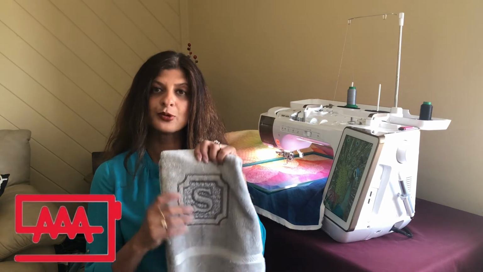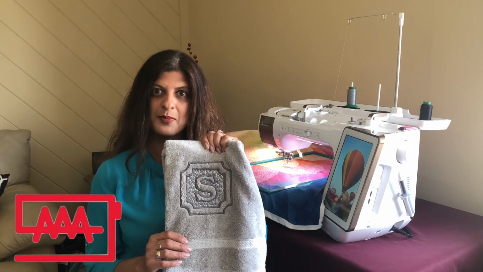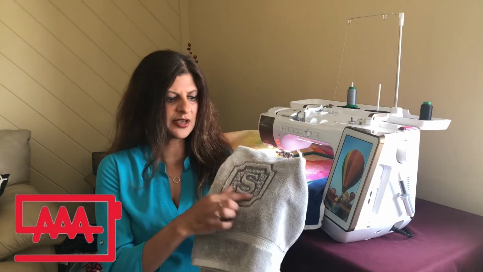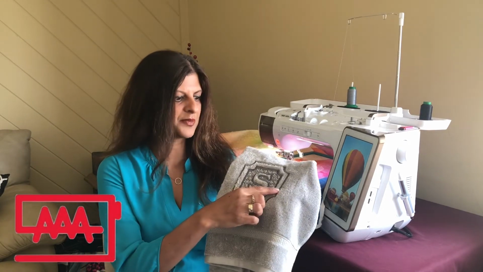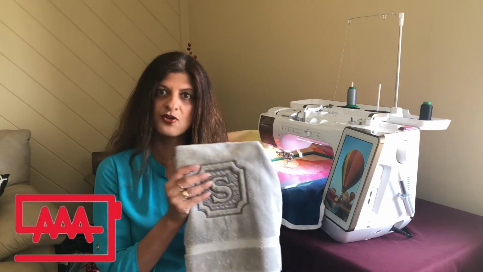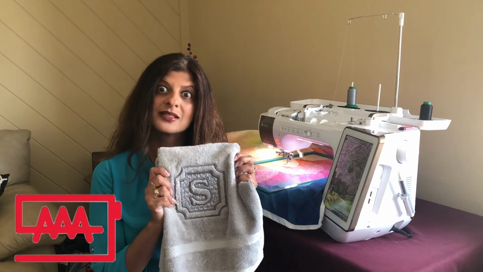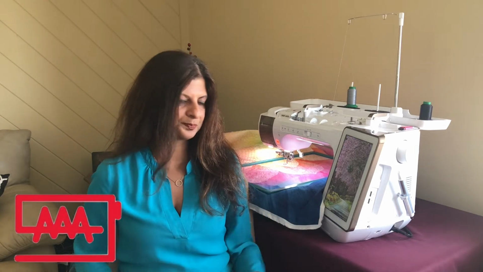This was a really popular project I created, and my students loved this project. This project, I used several different shapes. I used a couple of different shapes as well as a monogram, and used a fancy fill to create this embossed textured look. It's fabulous and super easy.